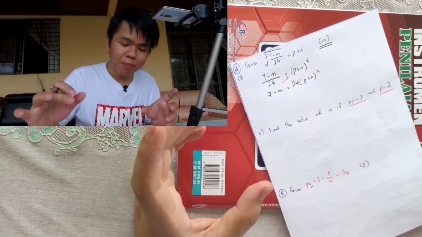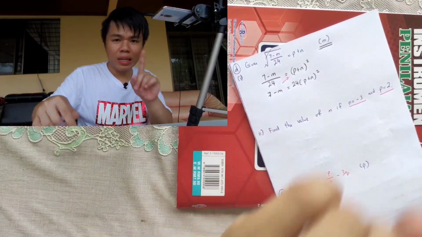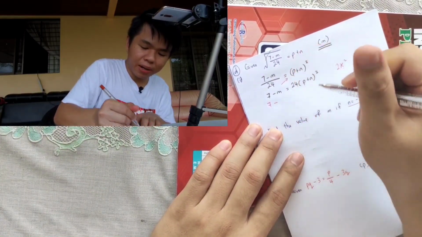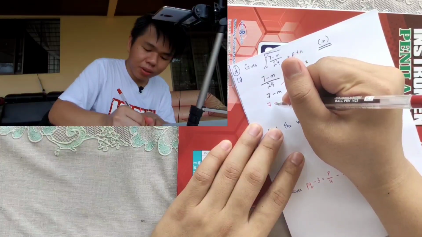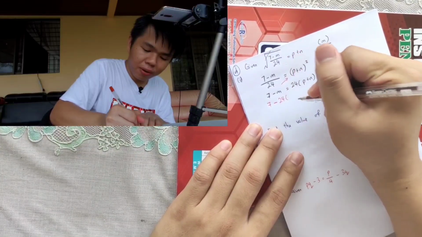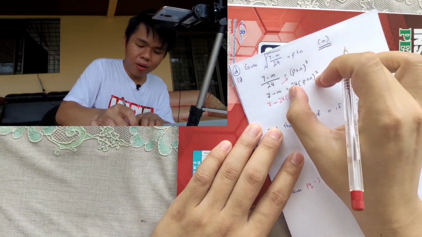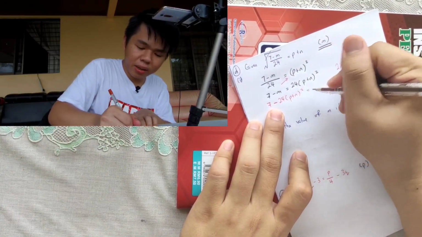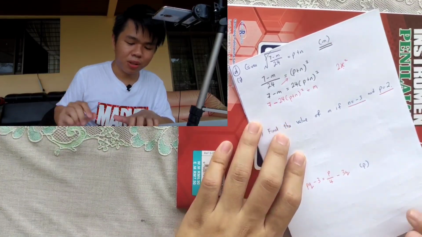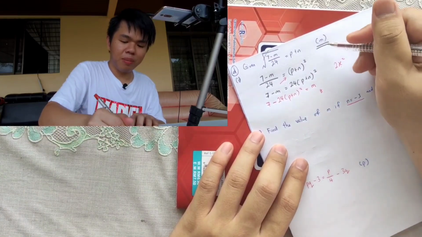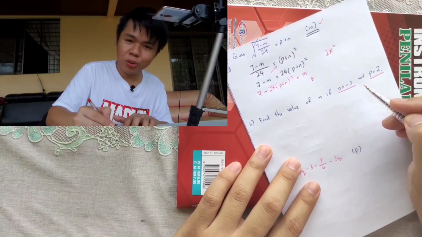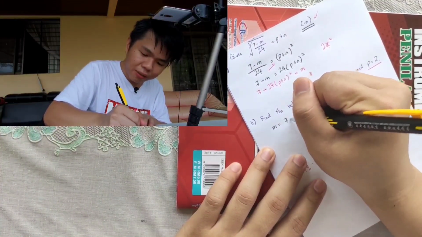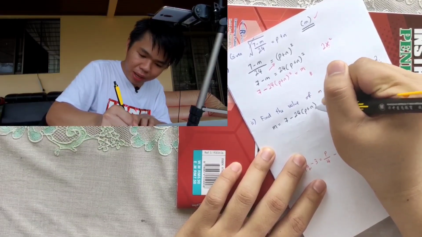And 24 p plus n square is actually one term. You need to carry all this to the other side. So it becomes 7 minus, because this is positive, here it becomes negative 24 p plus n square. All this we drag to the other side and it becomes negative. Negative m dragged to the other side becomes positive m. So that's done. Find the value of m if n equals to negative 3 and p equals to 2. You just rewrite: m equals to 7 minus 24 p plus n square.